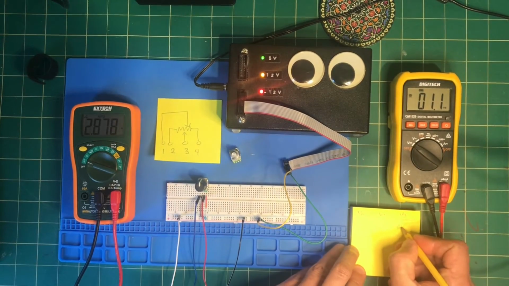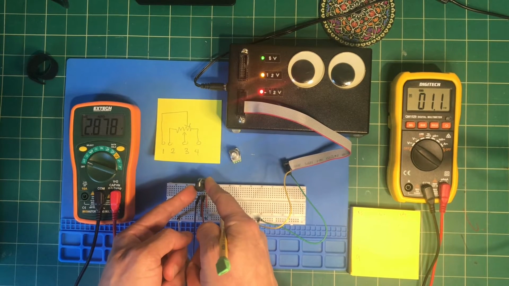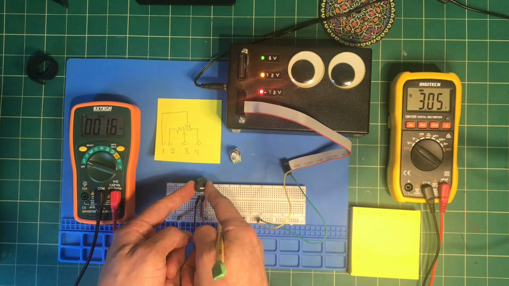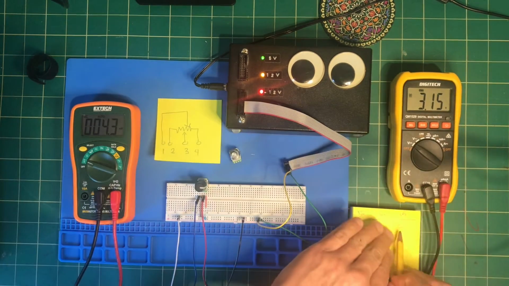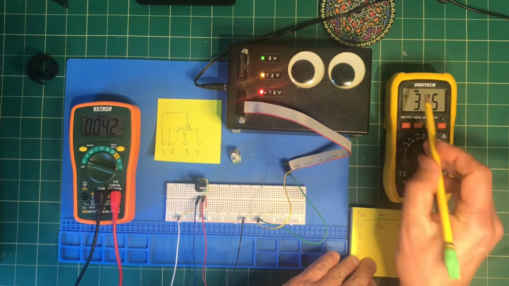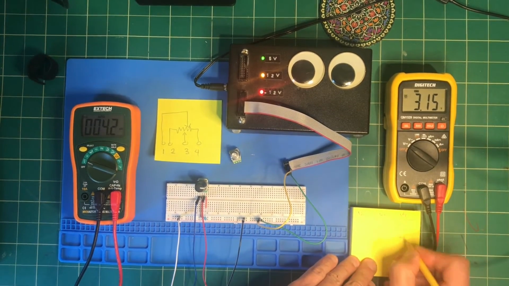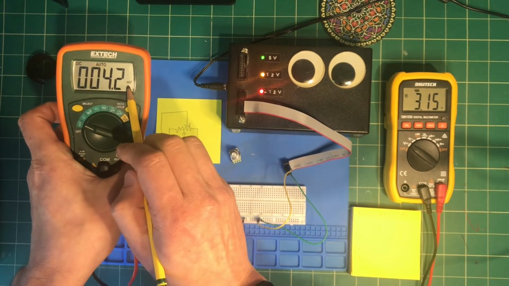Okay, so 0 volts. So let's turn this clockwise 90 degrees. So it's at the 3 o'clock position. And now we see that the one that was 0 volts, which is the one on the right, is now reading 3 volts. And the one on the left is at 4.2 millivolts.